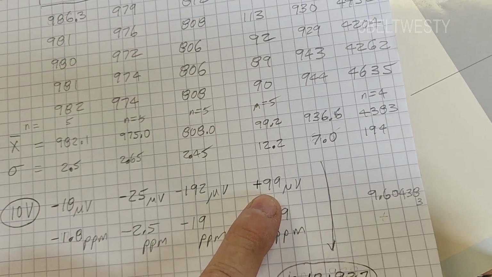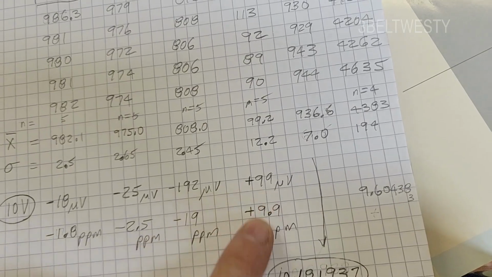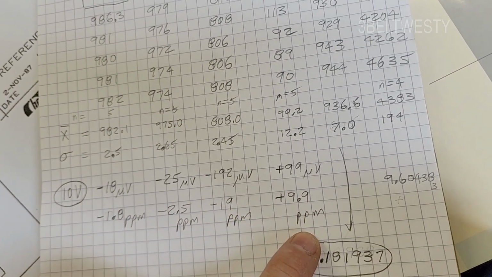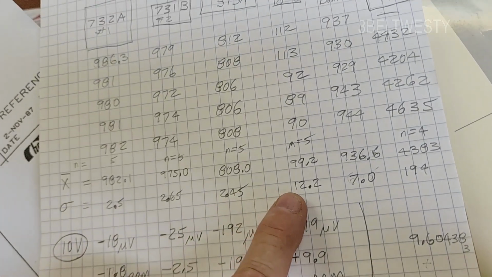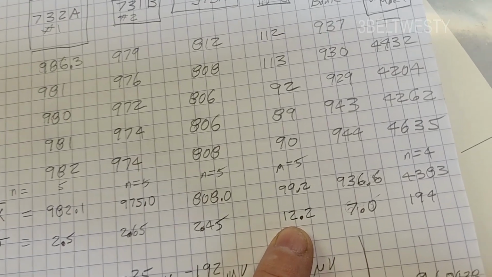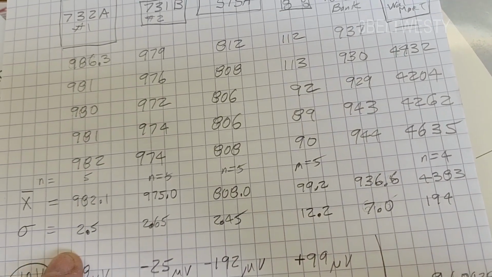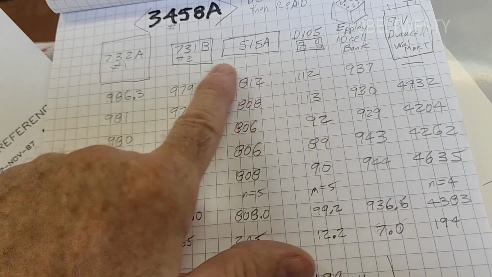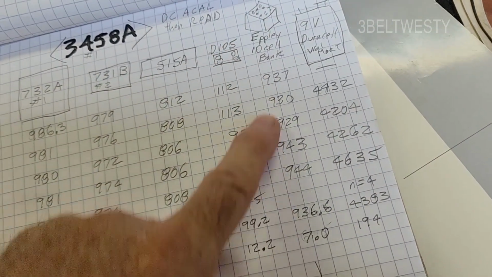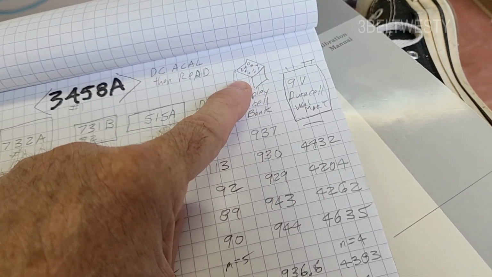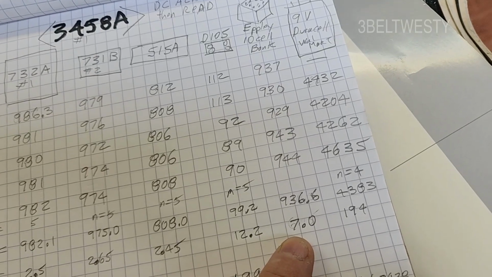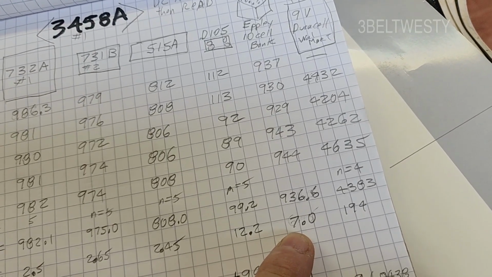And it's 99 microvolts high on 10 volts, or 9.9 parts per million. So on that particular unit, the standard deviation is 12. So it's way higher than these calibrators. And here's the Epley cell bank, and it's actually in a room that's probably varied within a couple of degrees, and it has a standard deviation of 7.